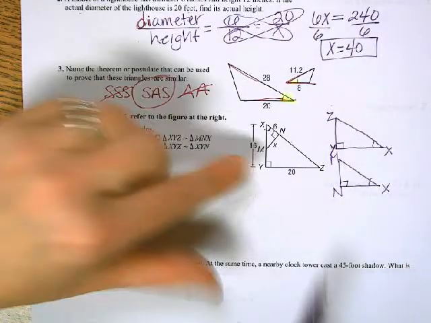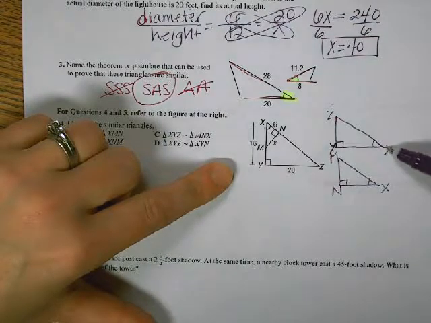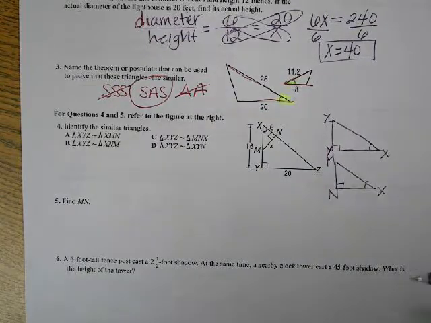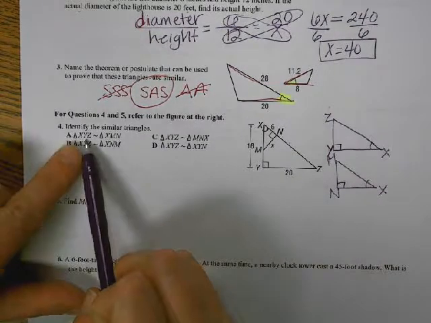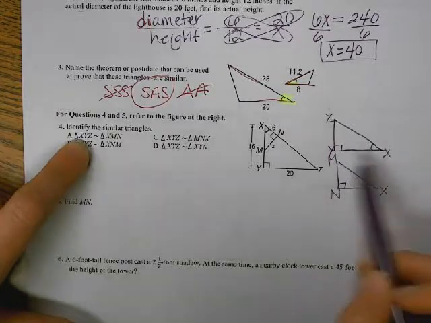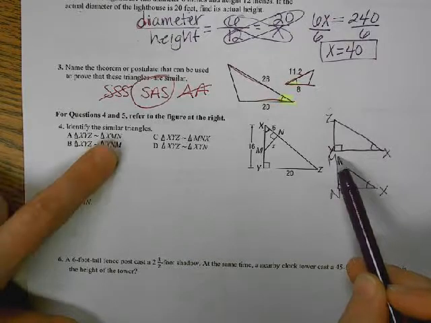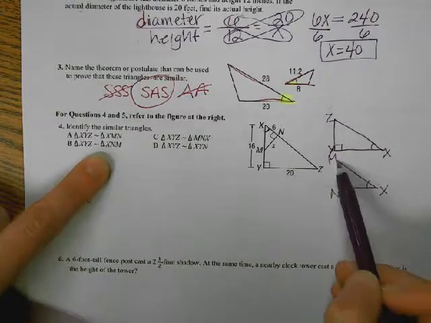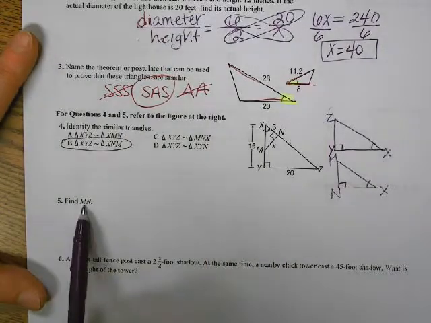It may not be drawn exactly the same direction as this triangle, but I marked it based upon the fact that angle X had to be in the same place, and the right angle had to be in the same place. So it says identify the similar triangles. If you draw them like this, it's really easy to figure out. So A says triangle XYZ, so I need to go this way: X, N, M. So not A, it's going to be B, X, N, M. Then it says to find the length of MN.